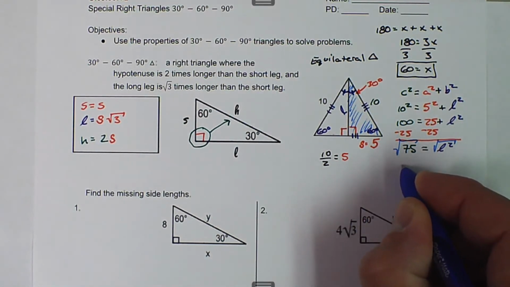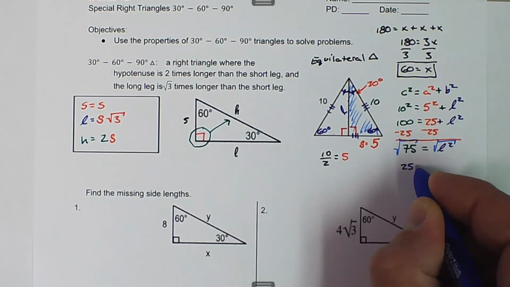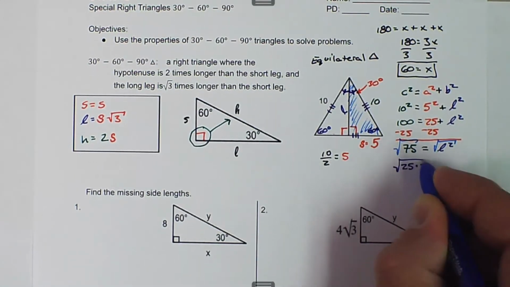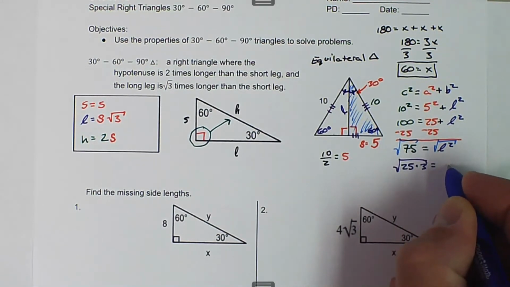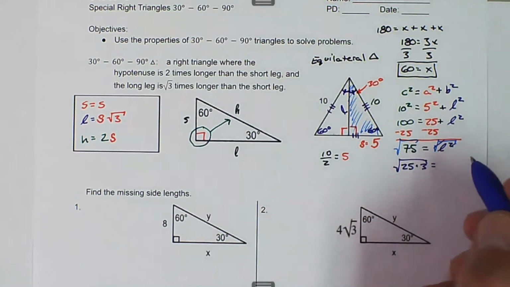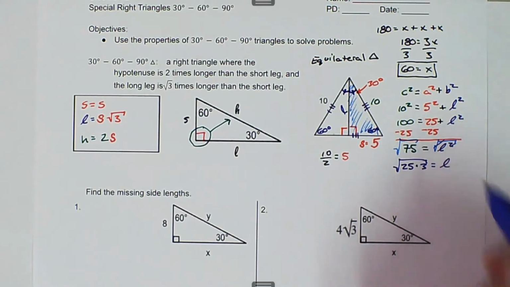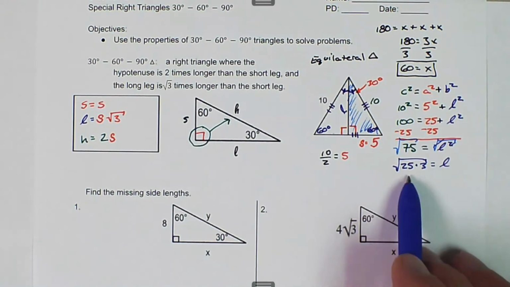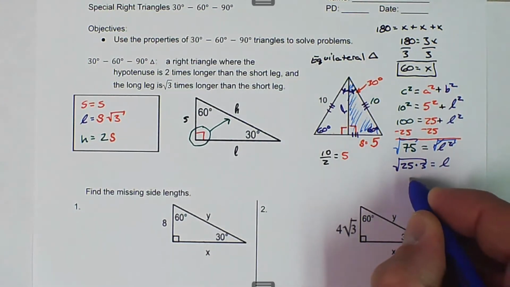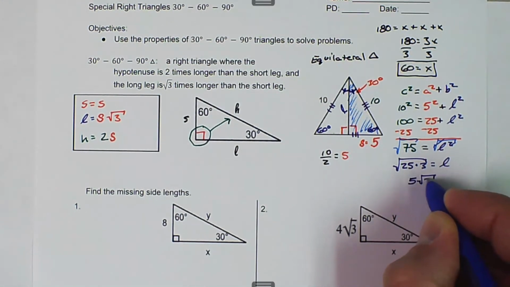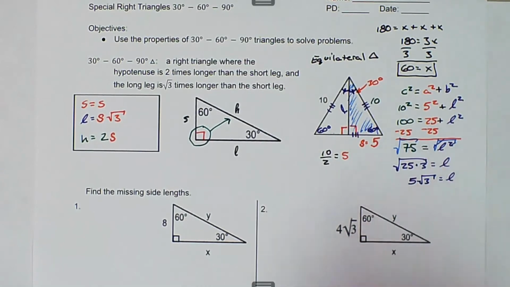That's going to be 5. 25 times 3, still under the radical. Over here, the square and the square root cancel, and we're left with L. We do know the square root of 25 is 5. So we're going to get 5 times the square root of 3 is equal to L.